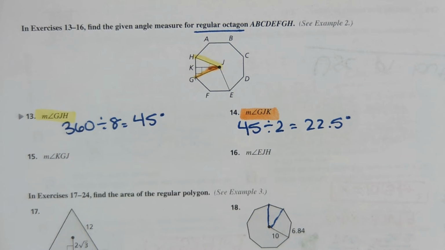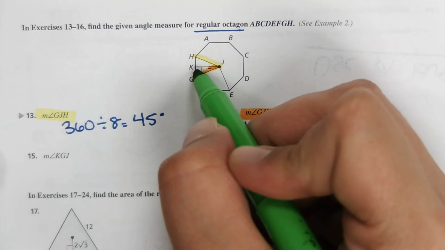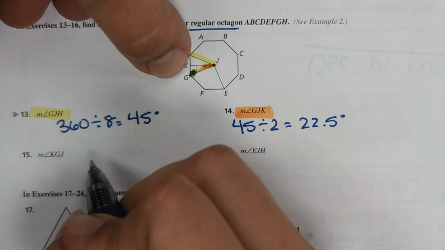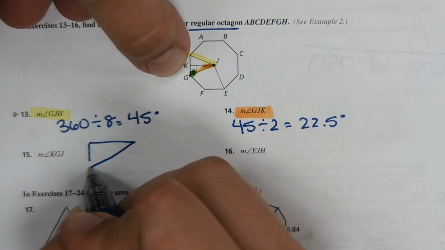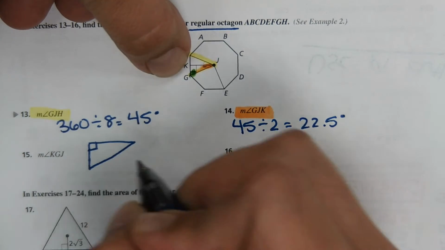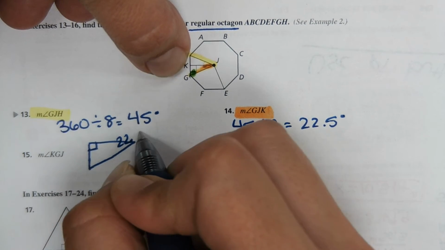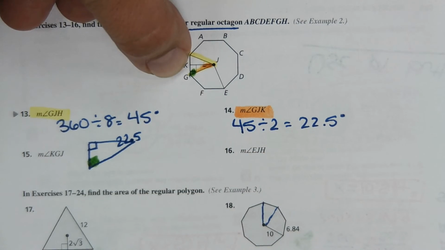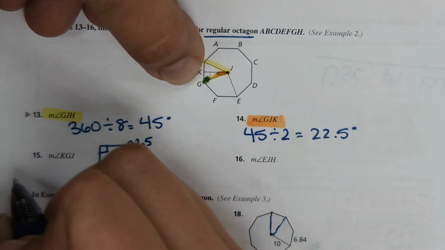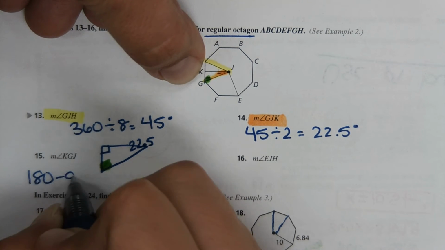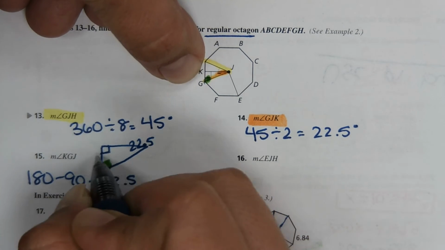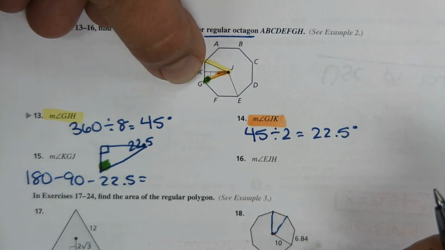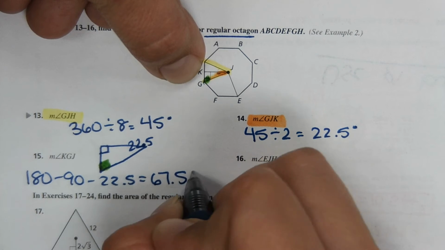Then we've got KGJ, which would be right here. So this triangle right here is a right triangle. I'm going to just kind of sketch it out. It has a 90-degree angle here. We just found that this angle is 22.5, and then we're trying to find this angle. One way we could find that is 180 minus 90 minus 22.5. Since it is a triangle, these angles will add up to 180, and that gives us 67.5 for that angle.